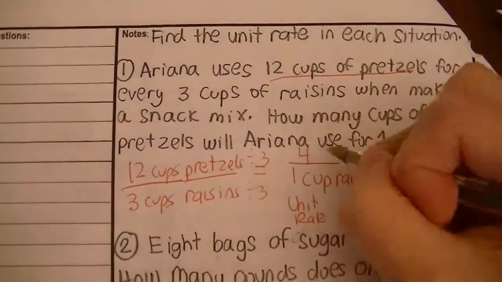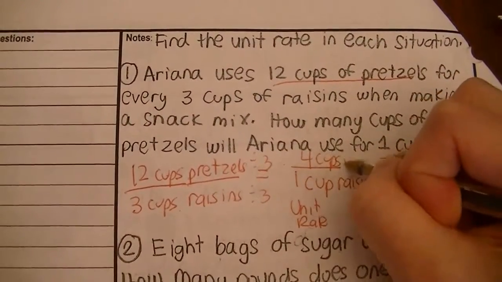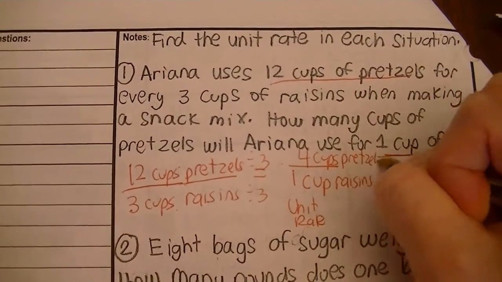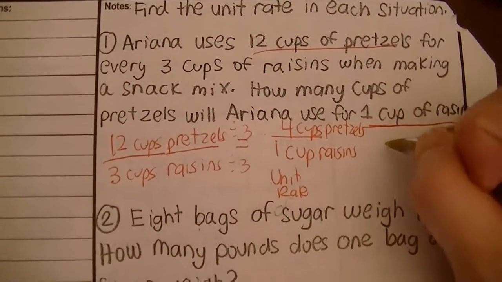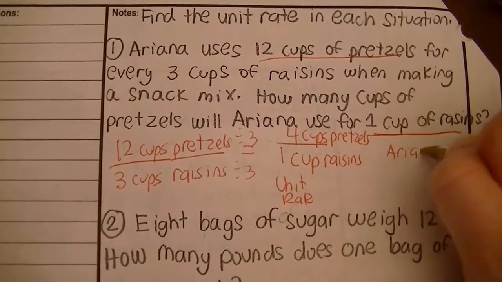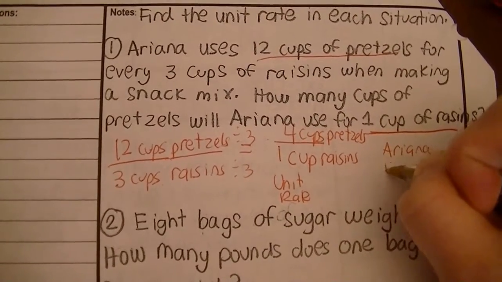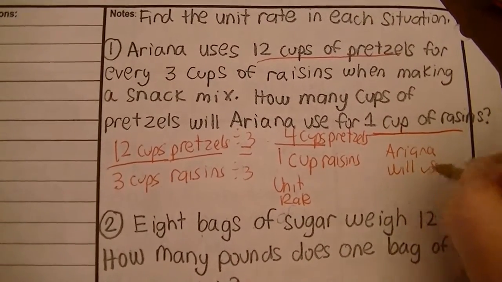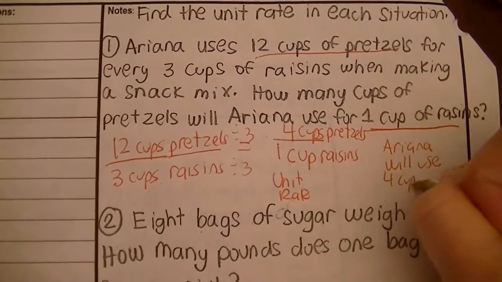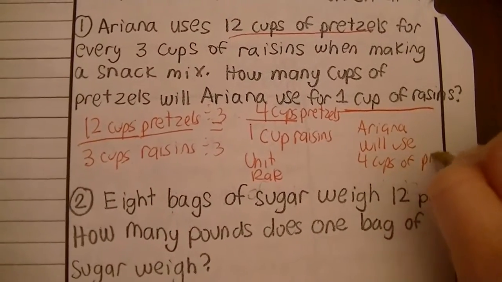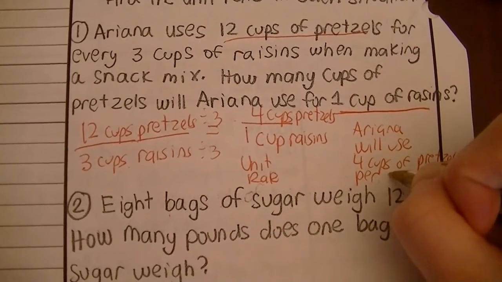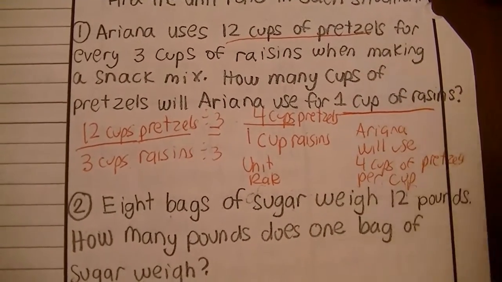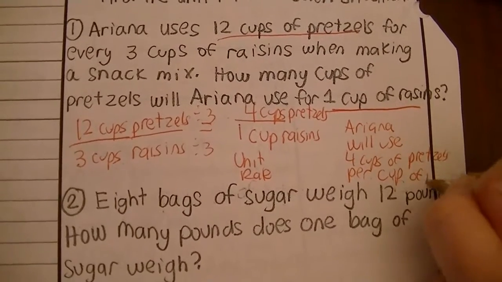So label it 4 cups pretzels per 1 cup of raisins. Okay? So Ariana will use 4 cups of pretzels per 1 cup of raisins.